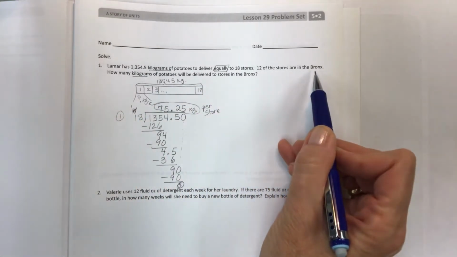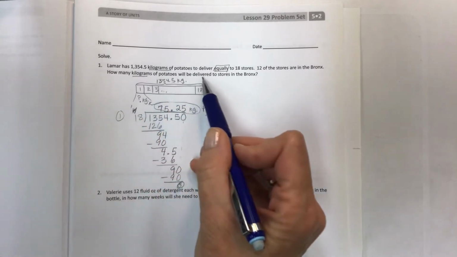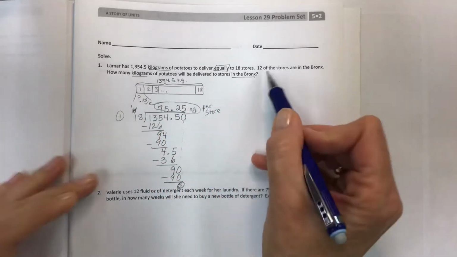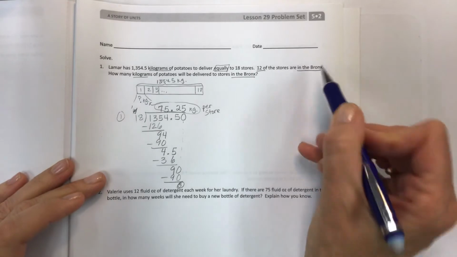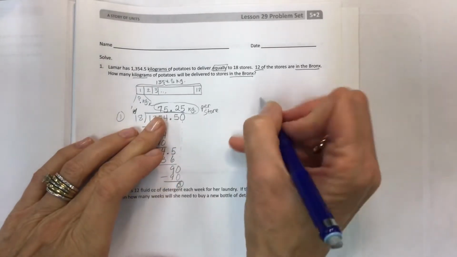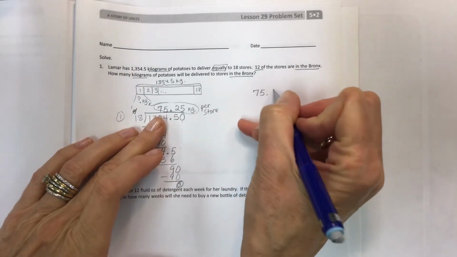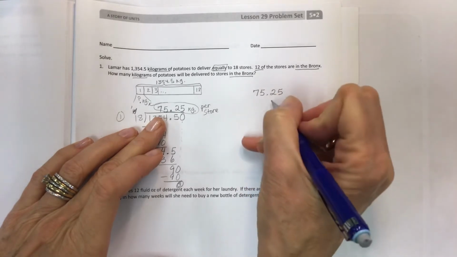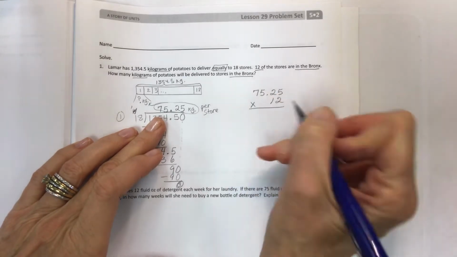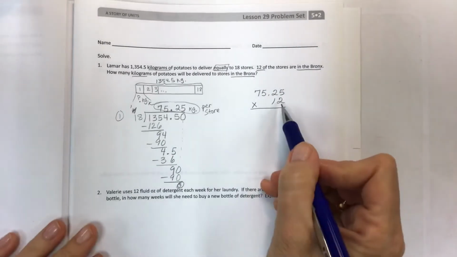12 of the stores are in the Bronx. How many kilograms of potatoes will be delivered to stores in the Bronx? 12 in the Bronx. So if this is 1, we're going to take our 75 and 25 hundredths and multiply using the standard algorithm with 12.